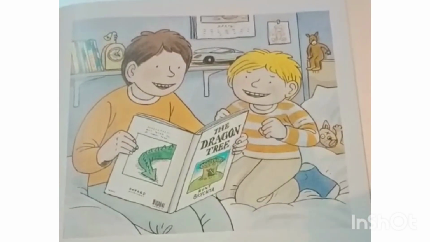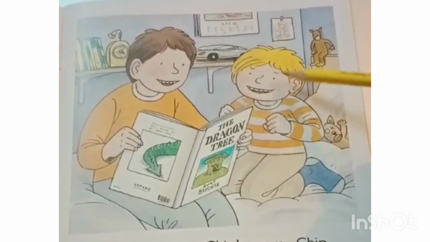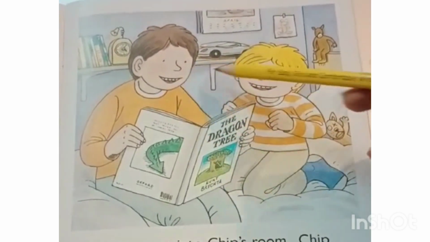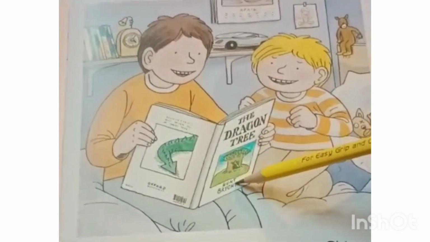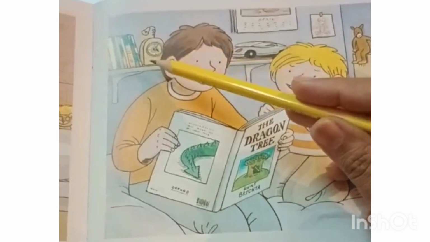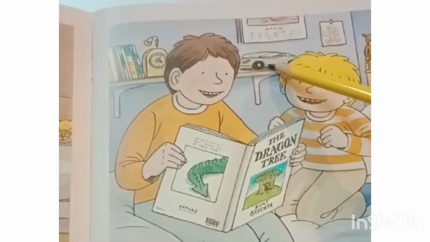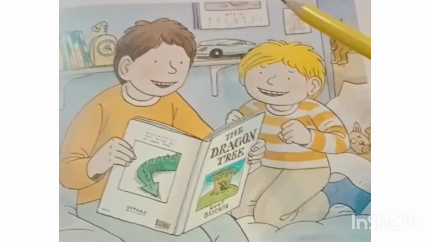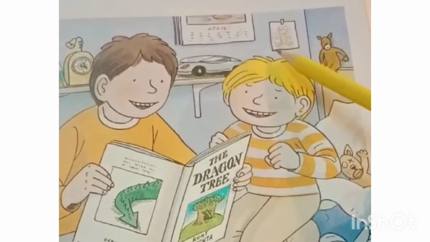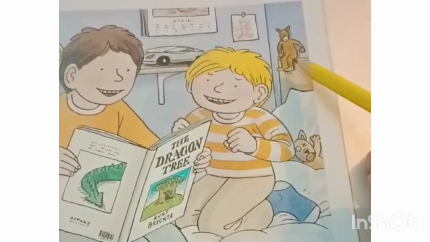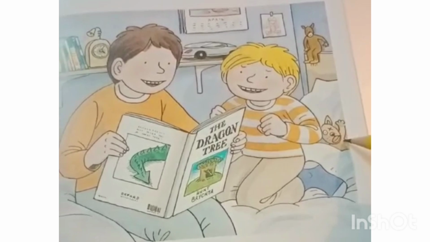Now, what can you see in this picture? They are sitting on a bed. He is Kipper and he is Biff. They are very happy to see this book because it has an interesting story about the dragon tree. These are the books. This is the bookshelf. This is a toy car. This is a calendar. This is the picture of a teddy bear, and a toy teddy bear is also sitting on the bed. We can see another teddy bear here.